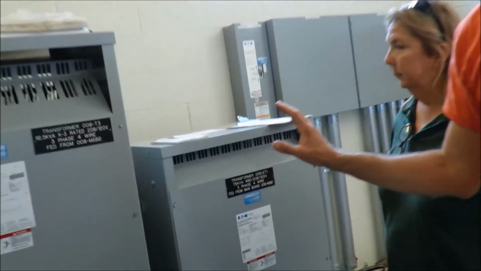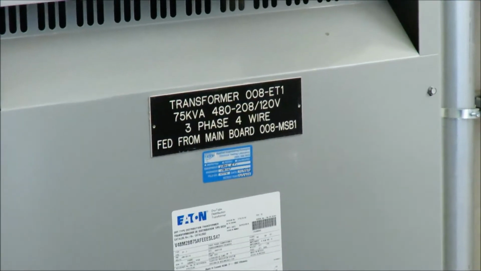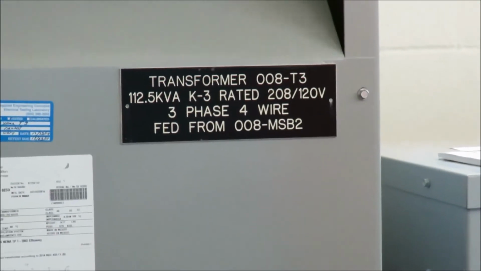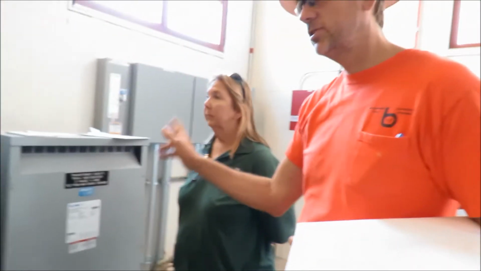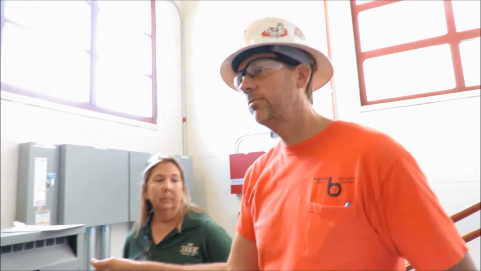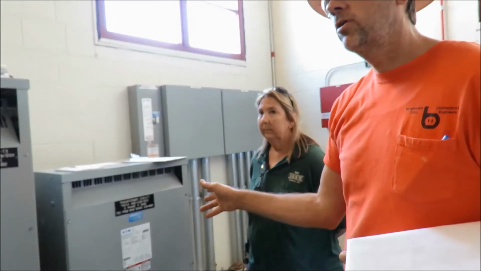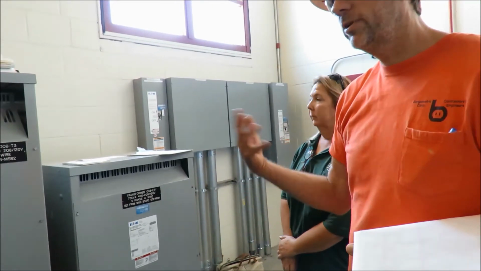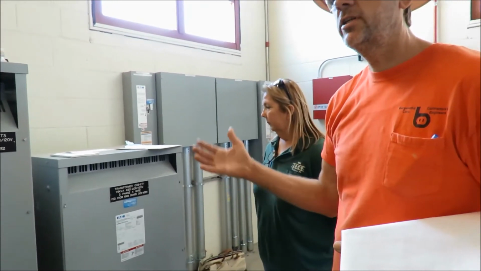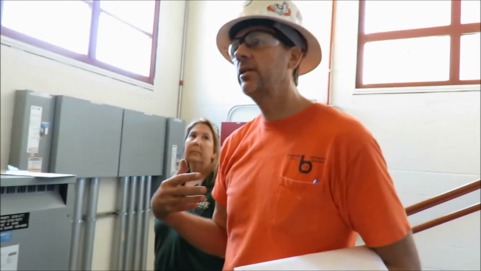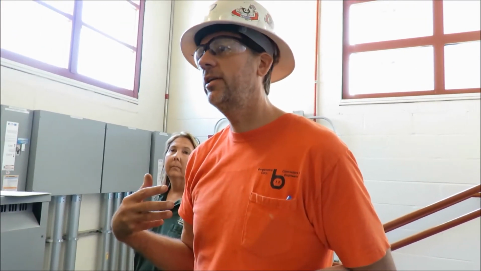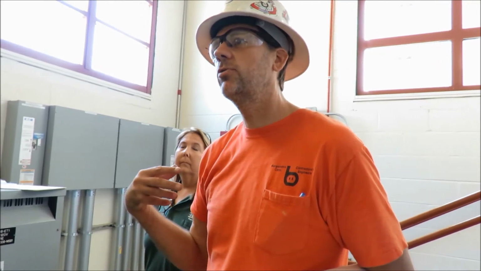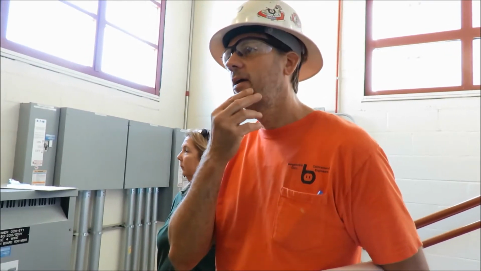And that's the only one that has a few 120 volt panels, feeding some control circuits, coming from the 480 side, stepping it down to 120 inside the building. I don't know what the engineer had in mind, maybe for emergency or to split up the load, so that if you lose this, you still have some 120 going out to the building.